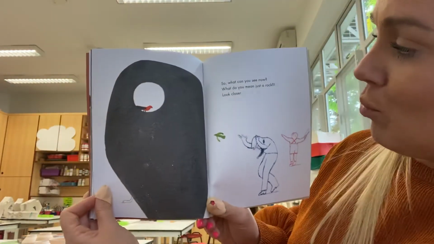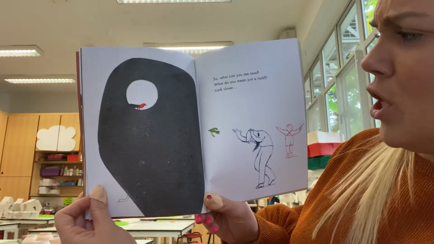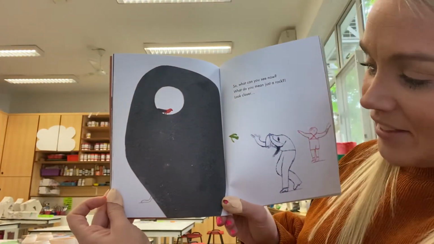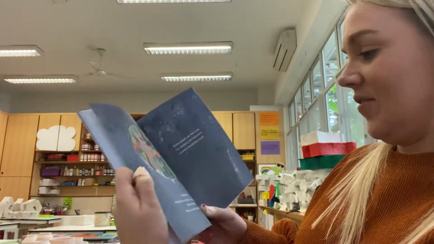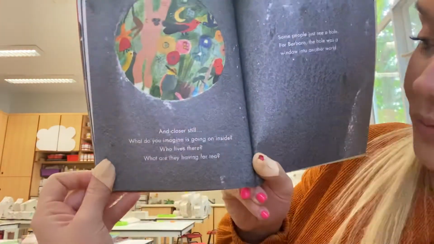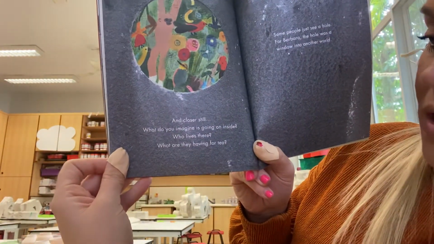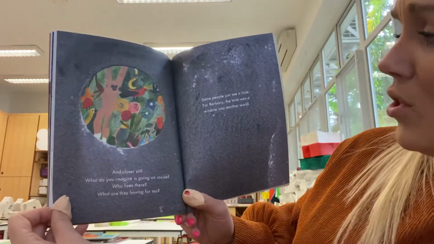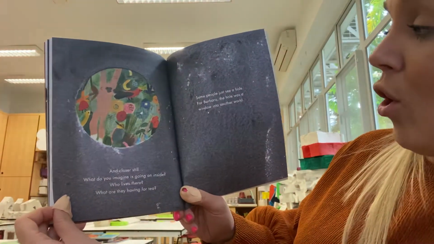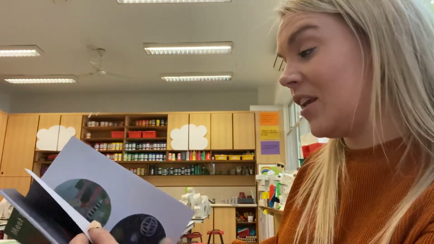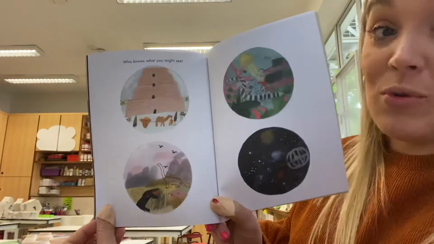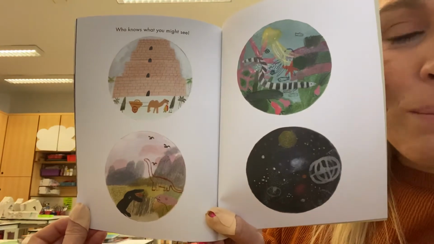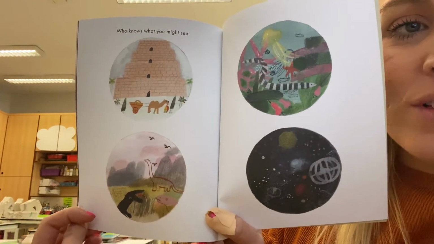So, what can you see now? What do you mean you can just see a rock? Look closer. What do you see? And closer still. What do you imagine is going on inside? Who lives there? What are they having for tea? Some people just see a hole, but for Barbara, the hole was a window into another world. Who knows what you might see? You can have a completely different world, whatever world you want.